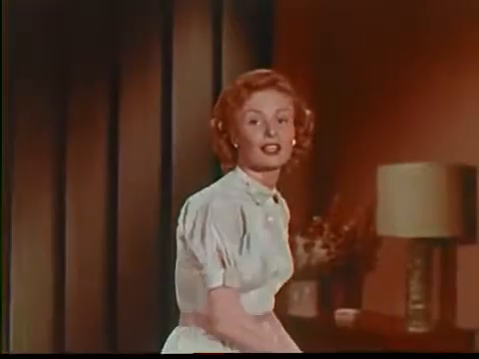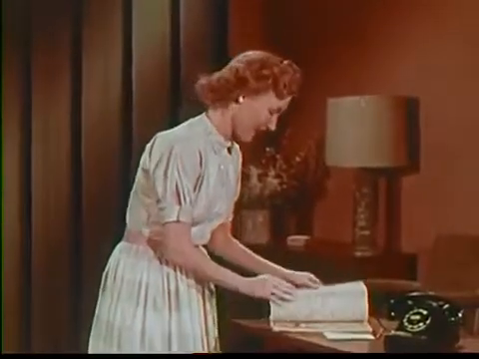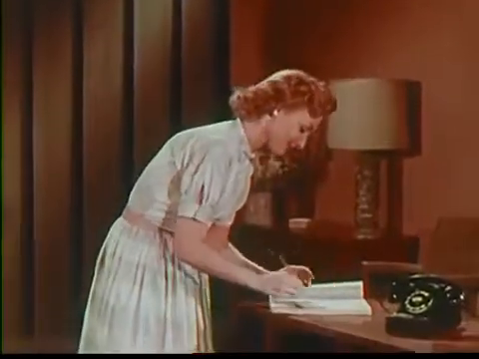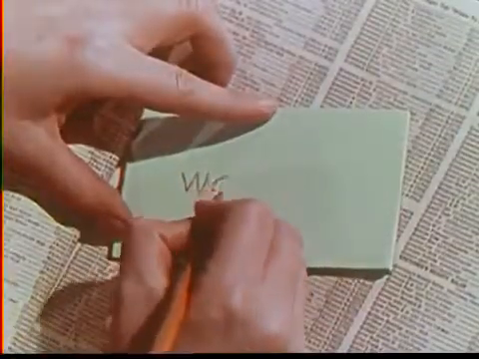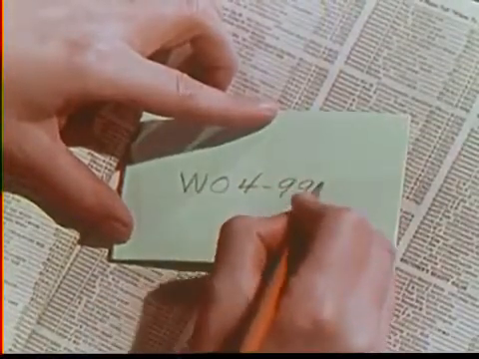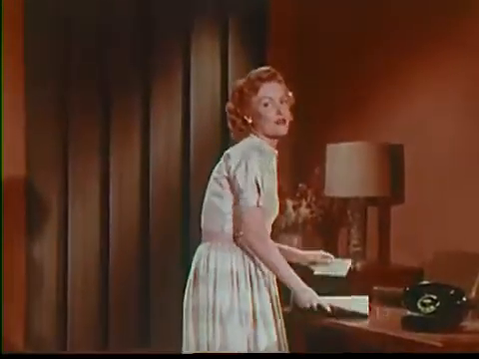Always be sure that you have the right number. Consult your directory for any number you're not sure of. Write the number down. It saves time to keep the numbers in front of you while dialing.